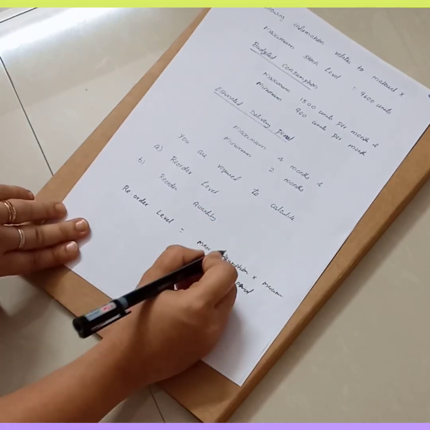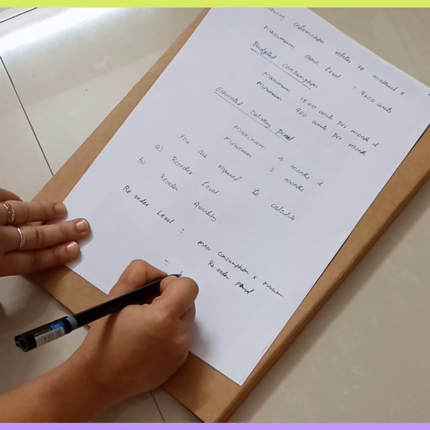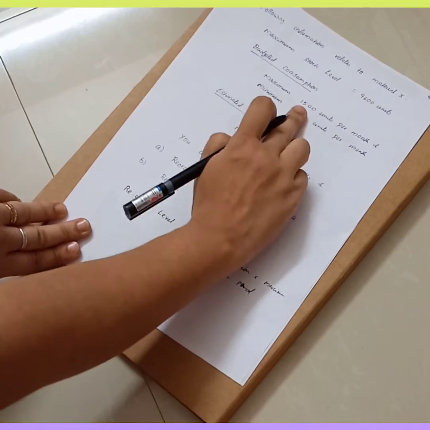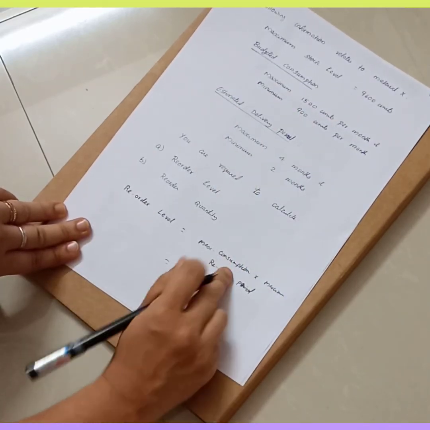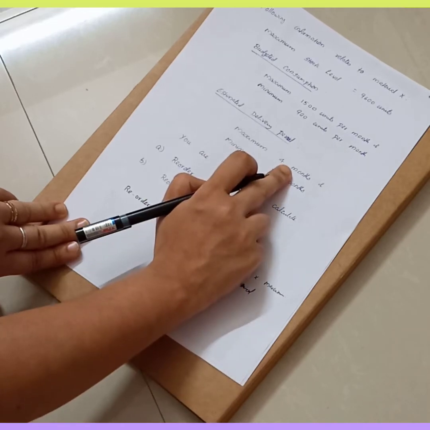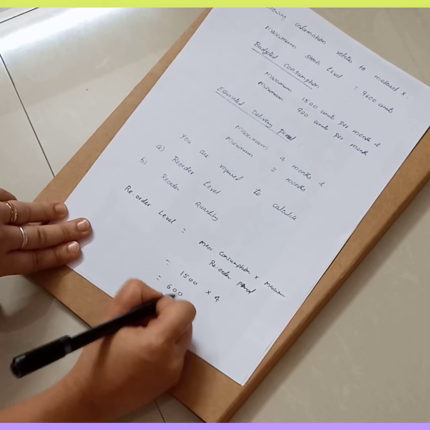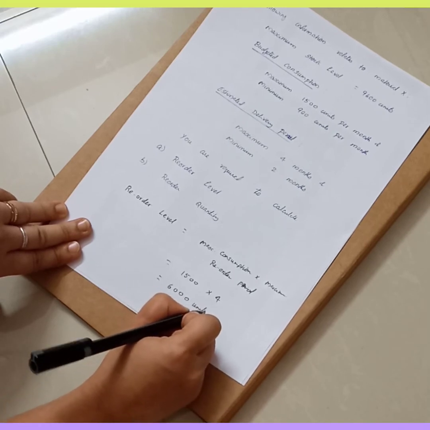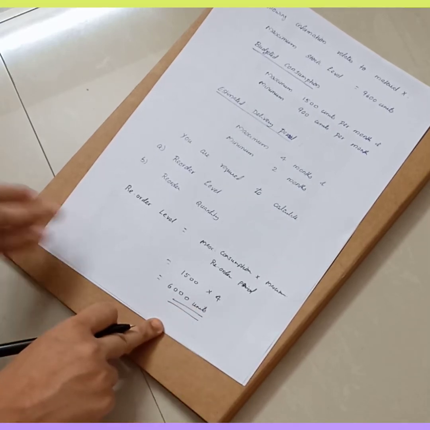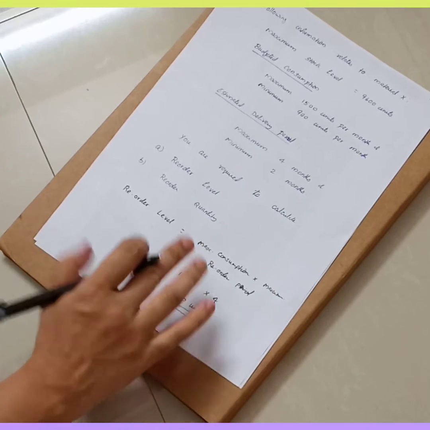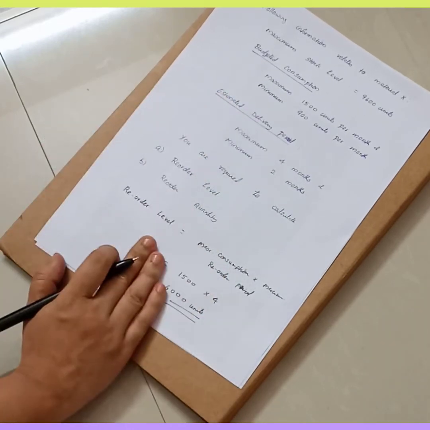So you have to apply this in this particular formula. Reorder level is equal to maximum consumption, 1500, into reorder period. What is the reorder period? Maximum reorder period is 4 months. So into 4, you get 6000 units. So your reorder level is 6000 units. Okay, so here we have found out the reorder level.